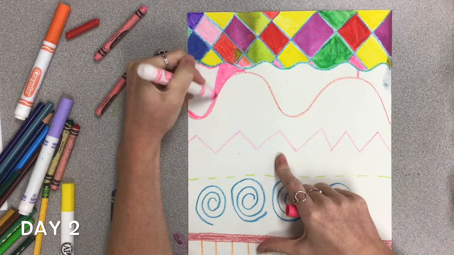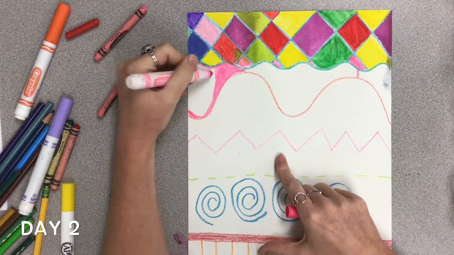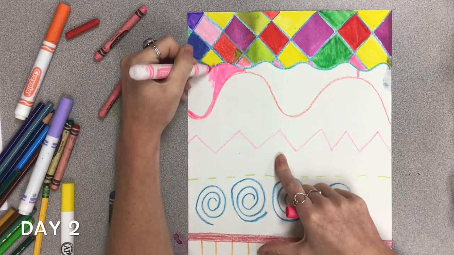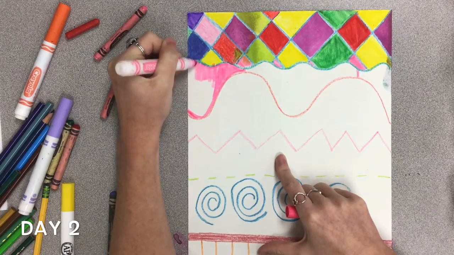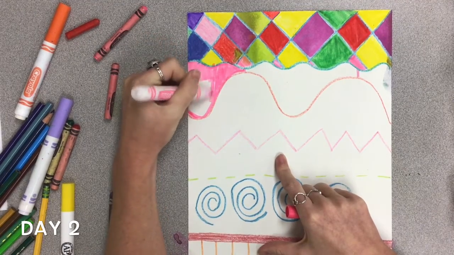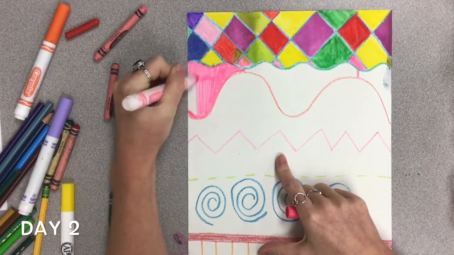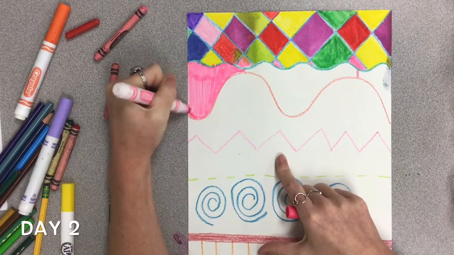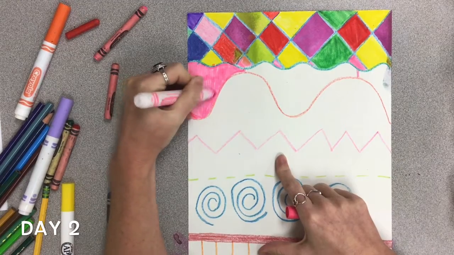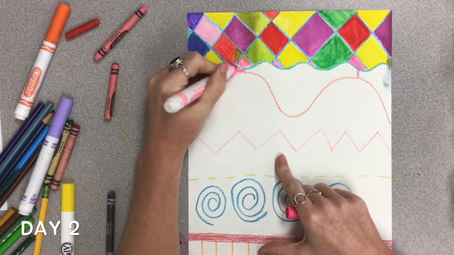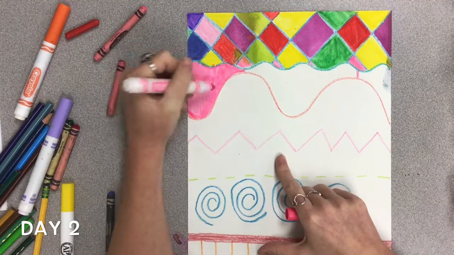So all this section now, because I drew that little vertical line there, this area is a different shape. It's its own shape. And so I can color this in and stop there instead of continuing on.